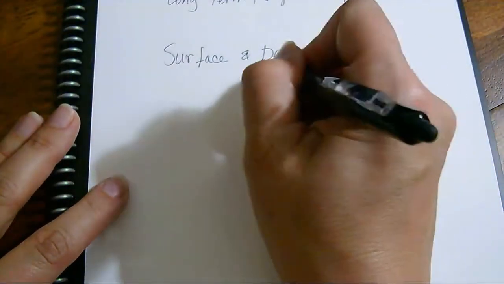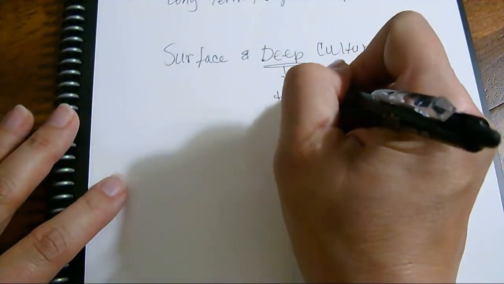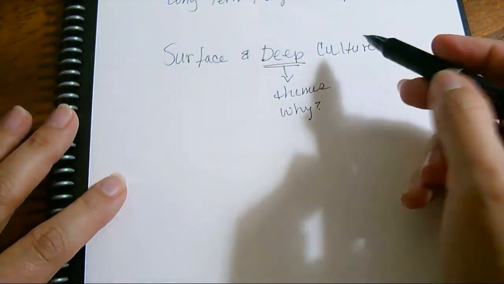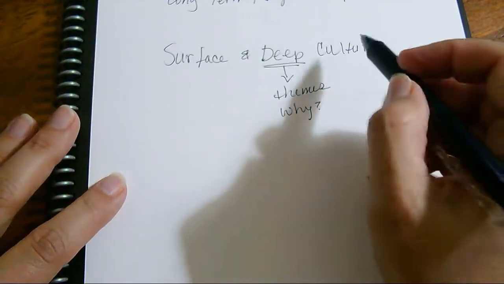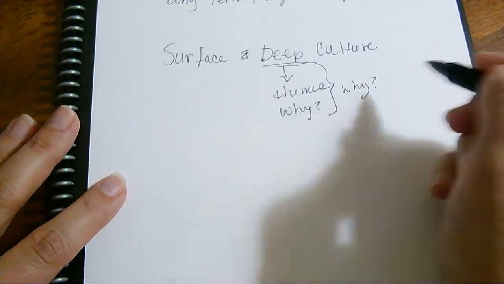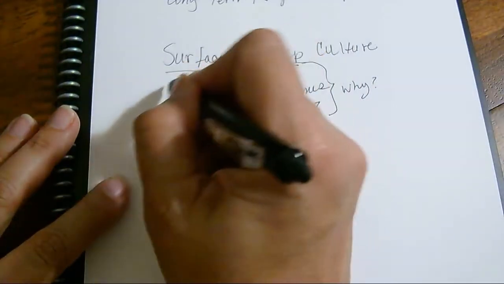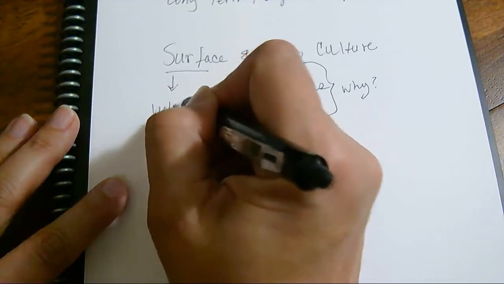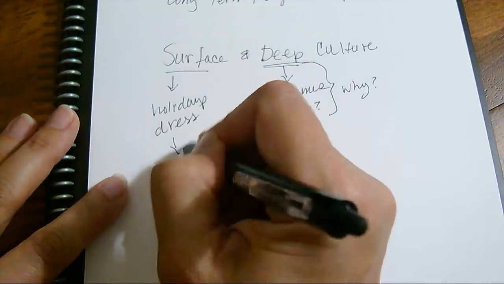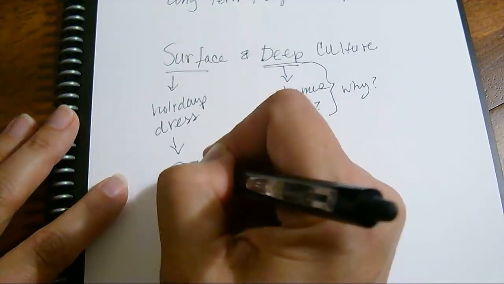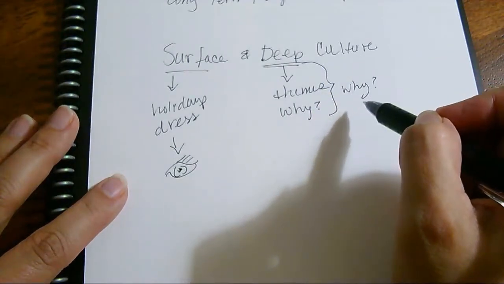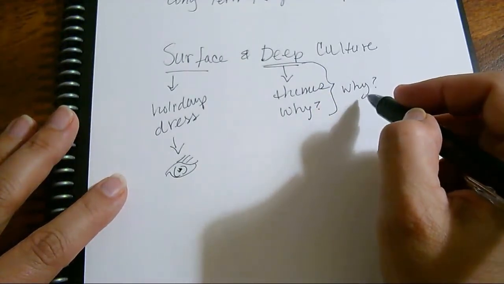When we talk about the themes, cultural themes, and we talk about why people might believe the way they believe based on the books we're reading, now we're exploring deep culture because we're exploring the why. Okay? Surface culture, then, think holidays, dress. These are only the things we can see. Okay? Those are only the things we can see. Whereas deep culture is why people think the way they do.